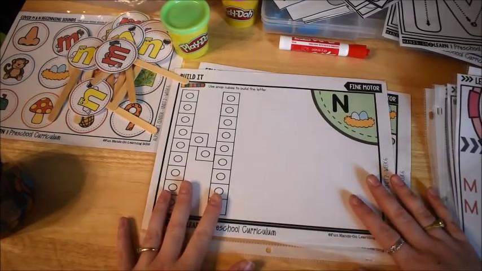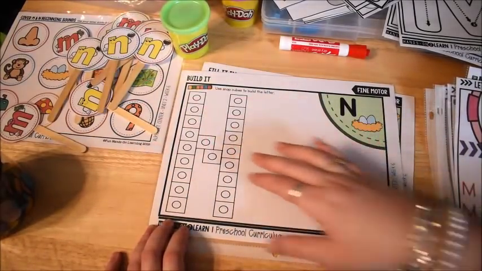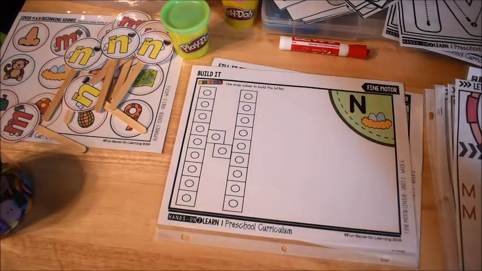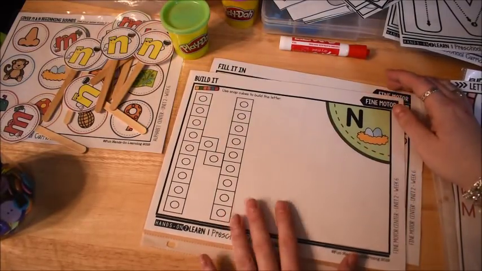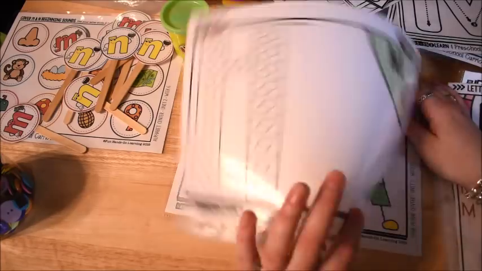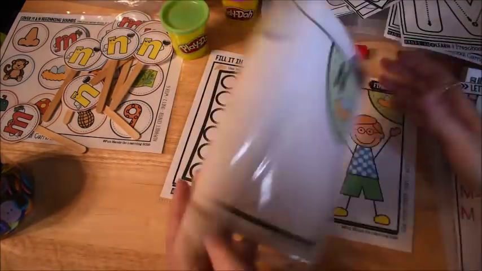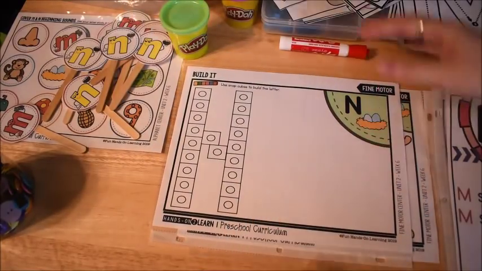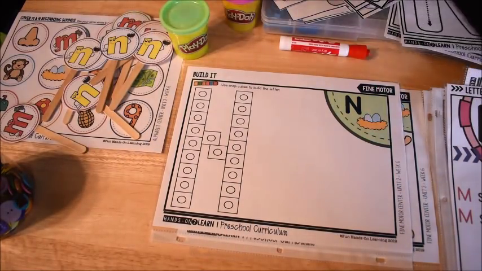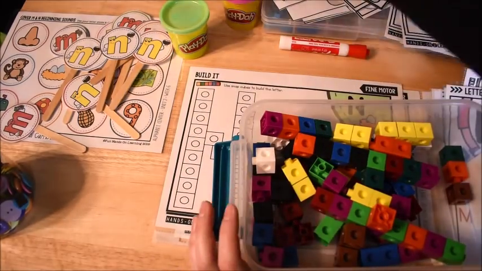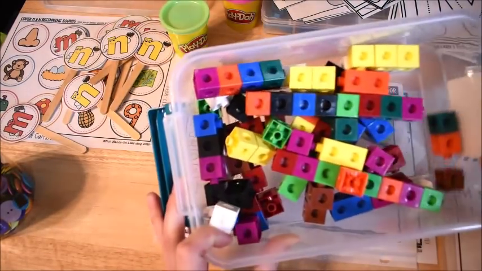All right, built into this curriculum are fine motor activities. These are some of the fine motor mats that come in the curriculum. This one is for the letter N. Here's the letter M. And then this one is another fine motor mat I'll get to in a minute. These ones you use snap cubes for building the letter. So here's my little bin of snap cubes right there.